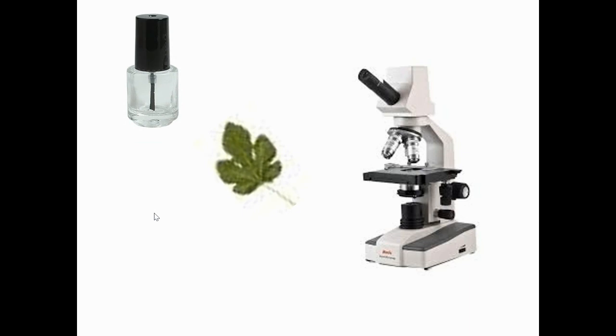Well, we'll use one of these. What is this? It's a microscope. We've talked about this before. It allows you to see objects at greater magnification. So we put the leaf under that. So we've got ourselves a leaf, and what we do is we cover it in nail varnish. Just a fine layer of clear nail varnish.